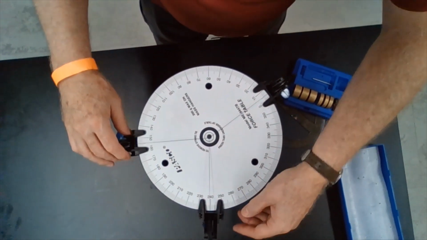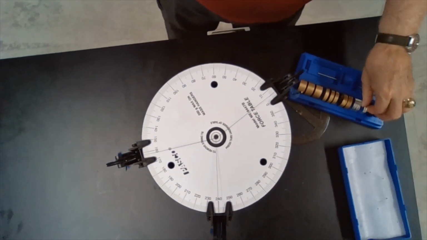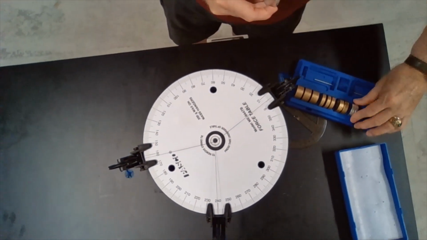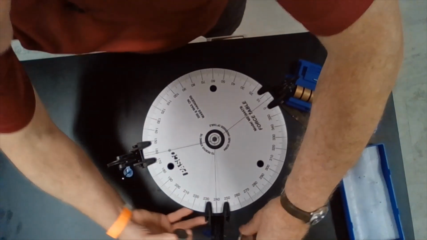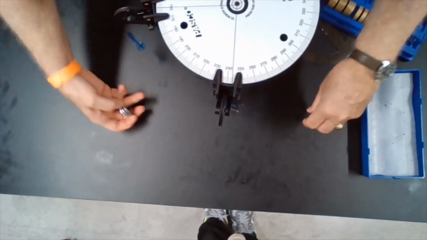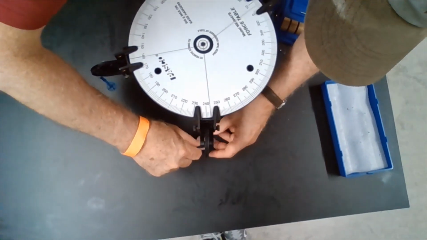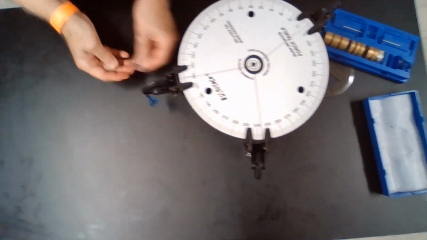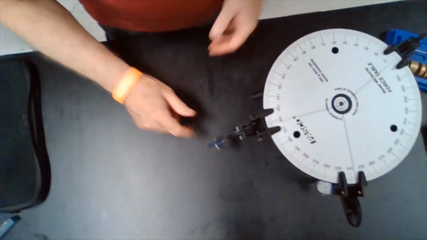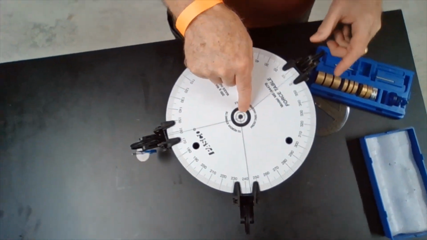So if I just arbitrarily, without a whole lot of thought going into this thing, I'm going to put some weights on these controls right here, on these balances. There's one, and there's a couple. Okay, so you can see that the bull is pulled way off center.